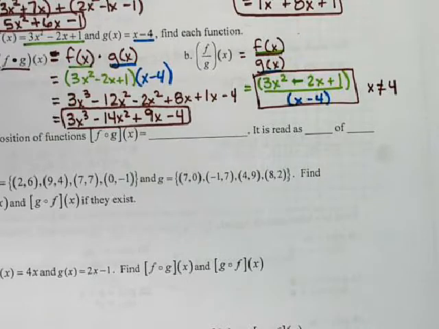Okay, the next part is the composition of functions. Now, remember in your brain the word replace, okay? Try to think about replacing today. Remember replace. Replace, replace, replace.